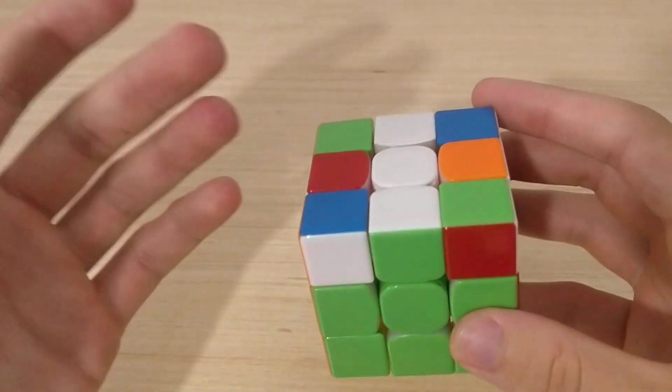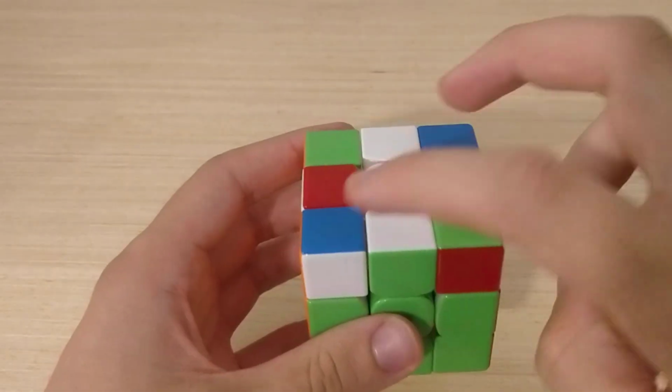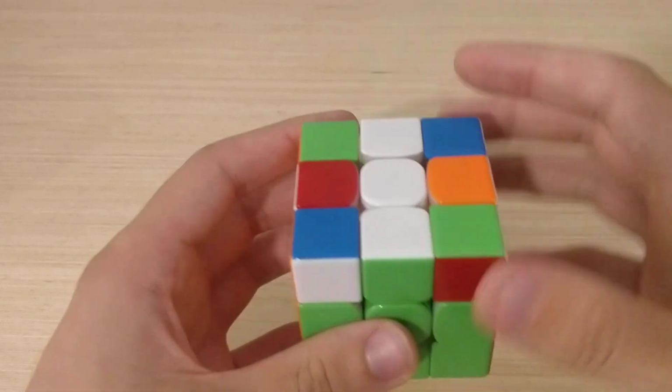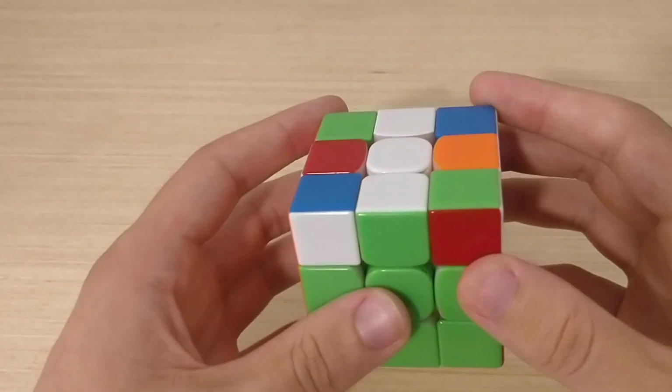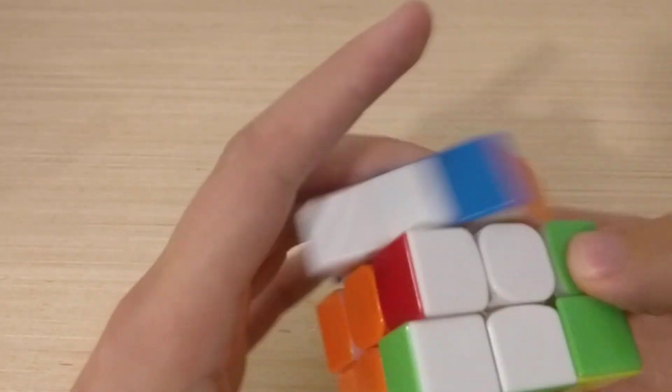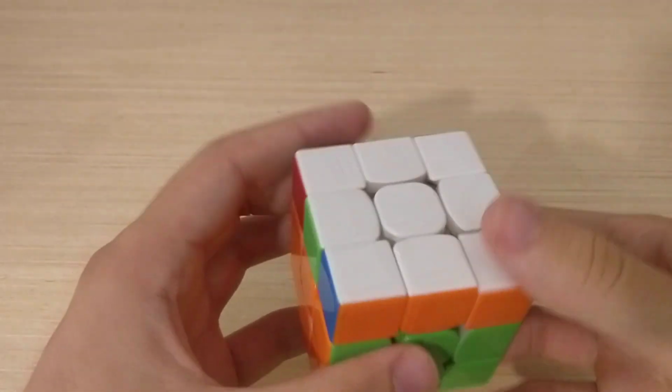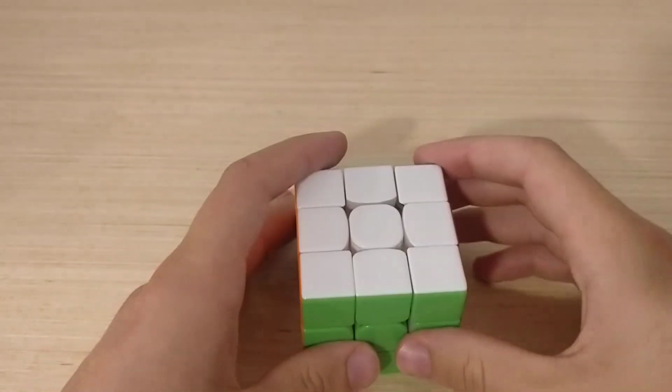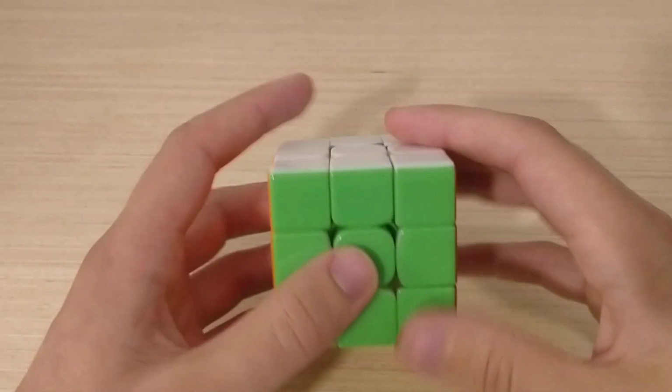Okay, so again, I don't know the OLCP. I recognize these two match and these two match, but yeah, I don't know it, but I do know the RLL, which tells me that headlights will be on the right. So that is my standard alg, and F perm. Number 6.